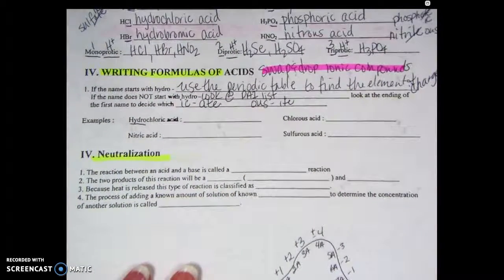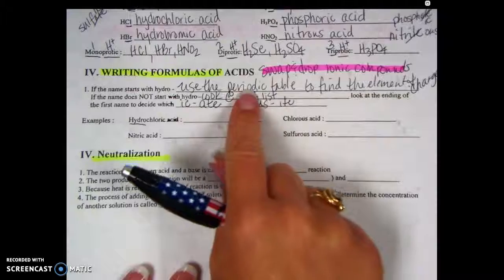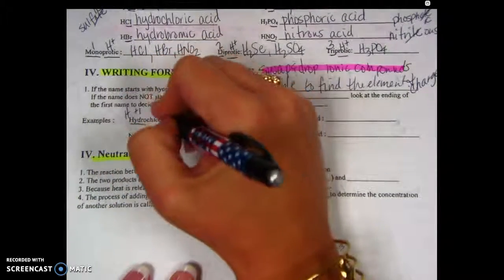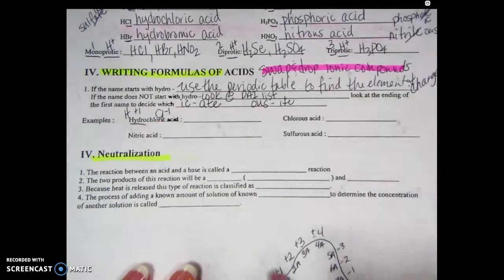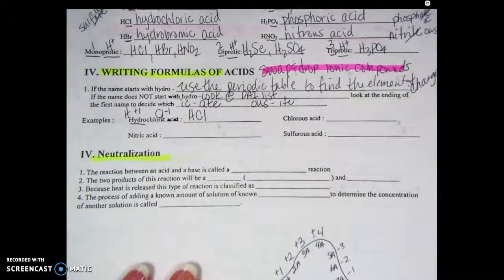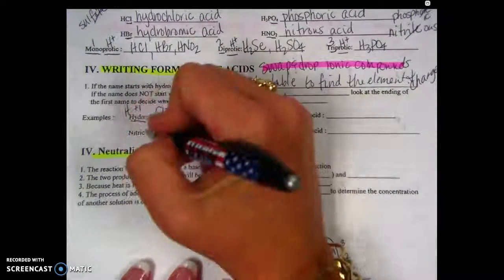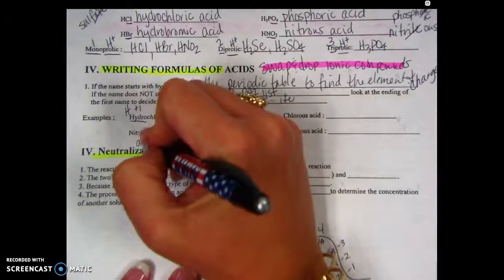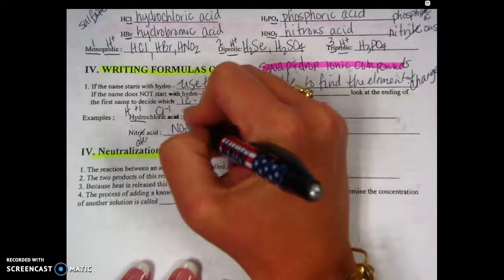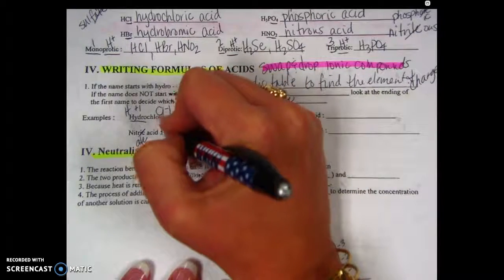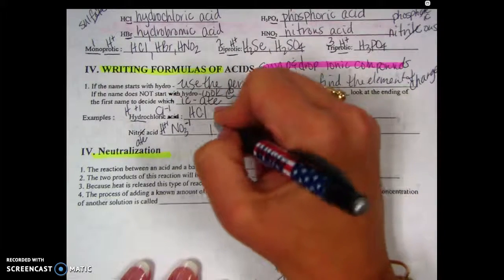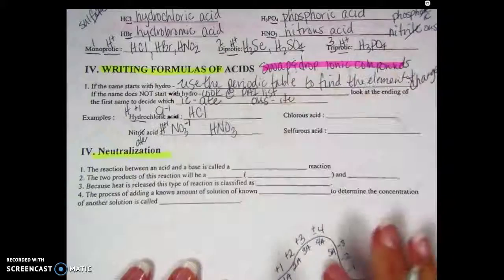So we have hydrochloric. Hydro tells me what? To use the periodic table, it's just the element. Hydrogen is a +1. Chlorine is a -1 because it's in group 7A. So we swap and drop and get HCl. Nitric acid, ic becomes ate. So our polyatomic is nitrate, NO3 -1. Hydrogen's a +1. We swap and drop and we get, good, HNO3.